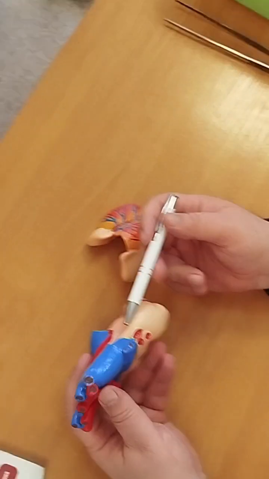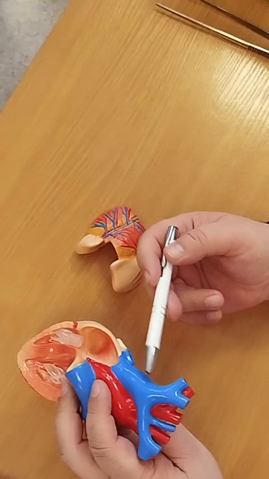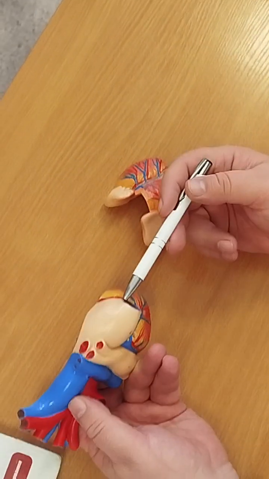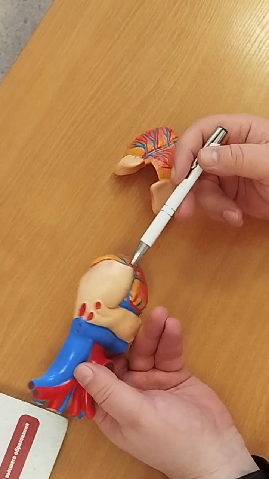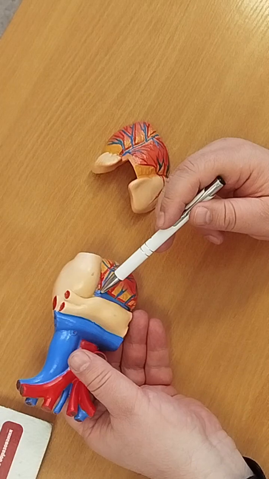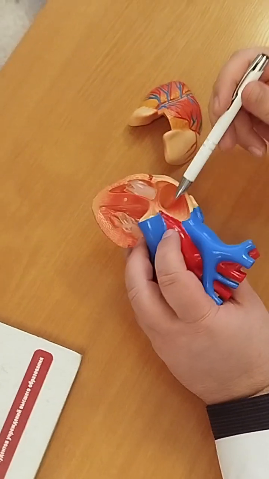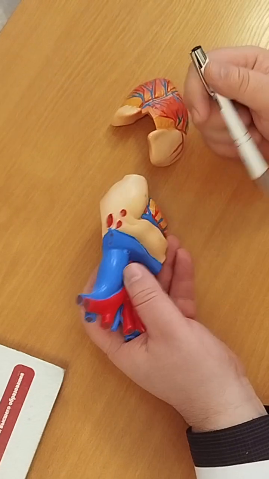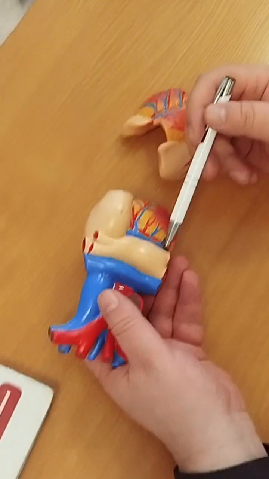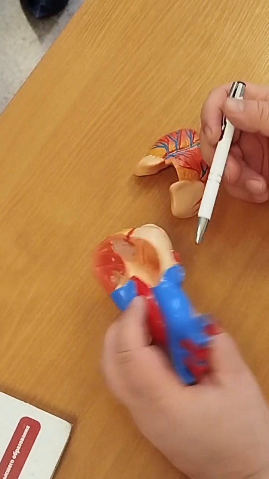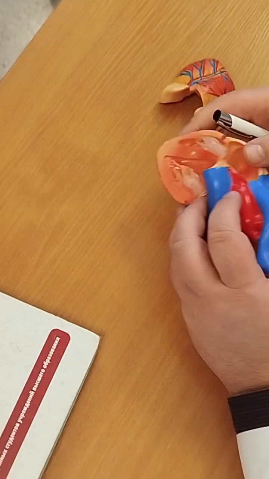Right atrium, what opens into the right atrium? This is the superior vena cava, inferior vena cava, and coronary sinus, sinus coronarius cordis. It also opens into the right atrium, that is the main vein of the heart. The coronary sinus opens into the right atrium.